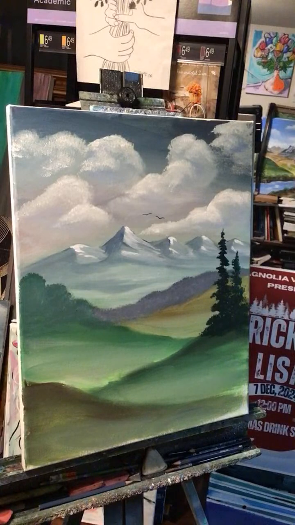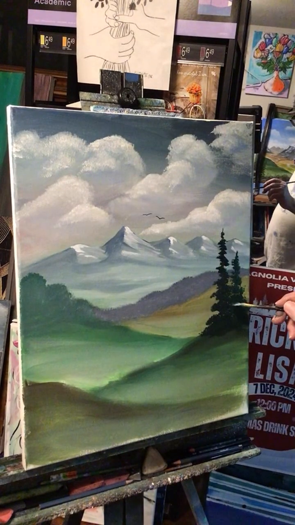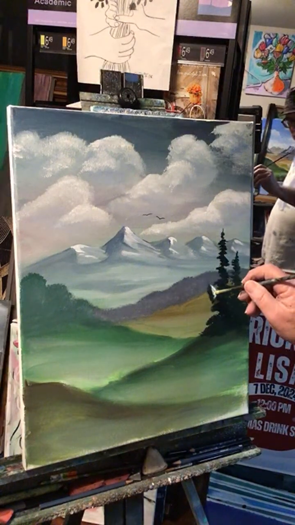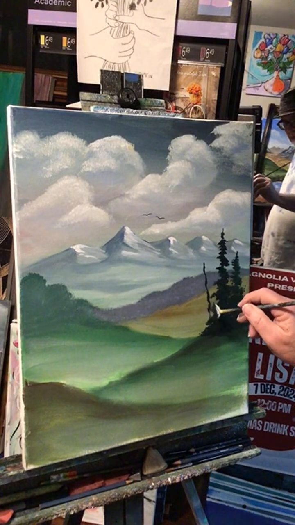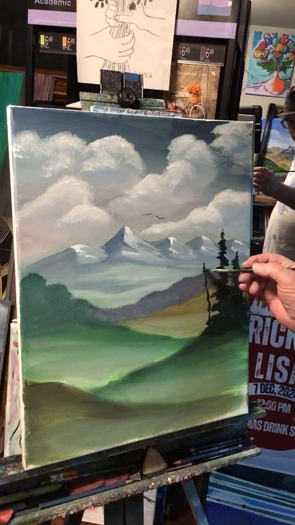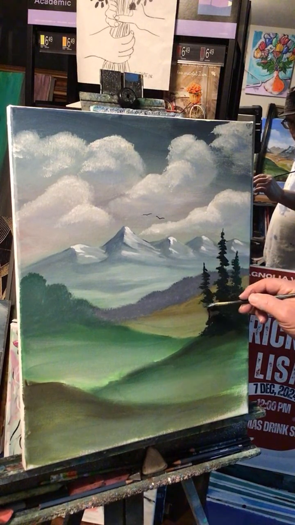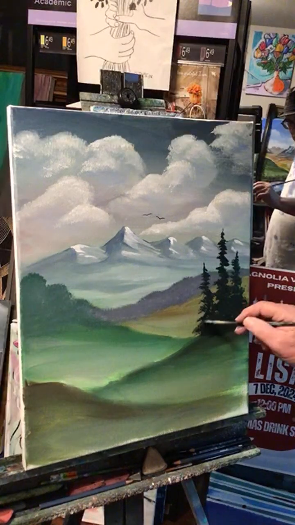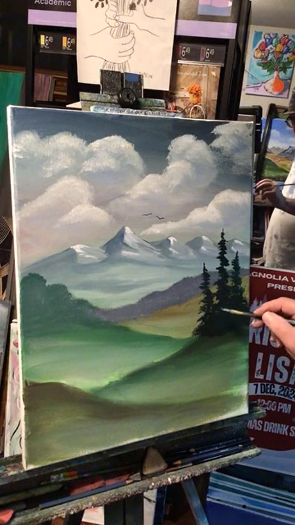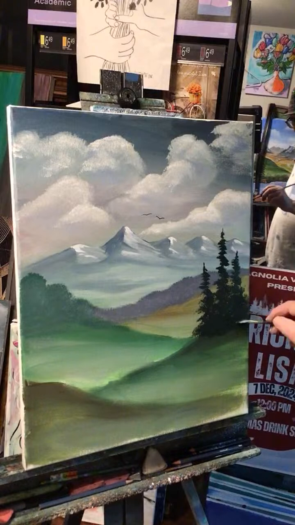Like right now I'm just putting black and sap green together for this. But if you mix 3 different greens together and then add like blues and stuff like that, you can come up with some really cool colors so your paintings won't look like everybody else's.